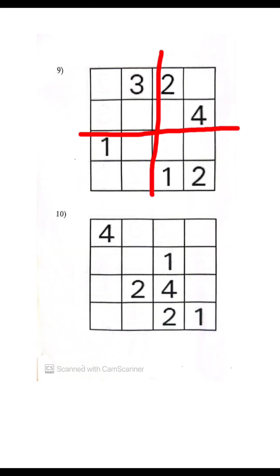First, cut the pattern into 4 subgrids. Now, as we see, there is no 3 numbers in any column, any row, or any subgrid. So let's start by row number 1. We have 2 missing numbers, which are 1 and 4. So I put 4 in the first box and 1 in the fourth box to avoid repeating of numbers.